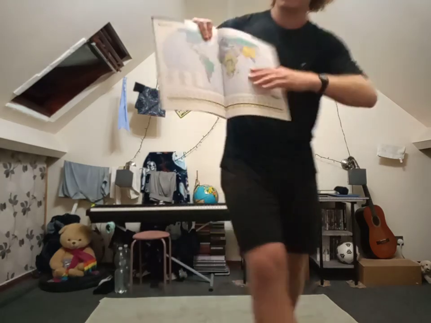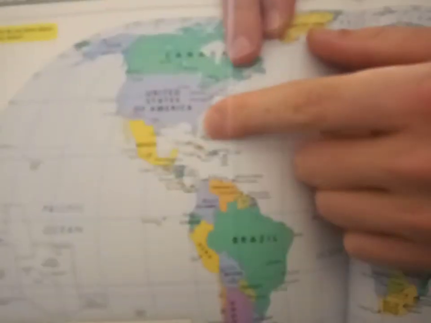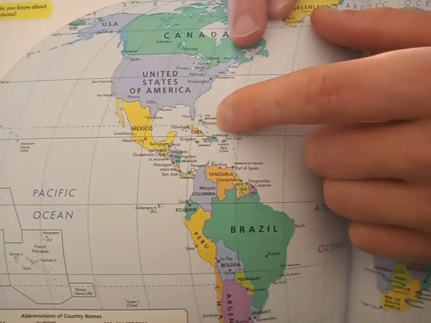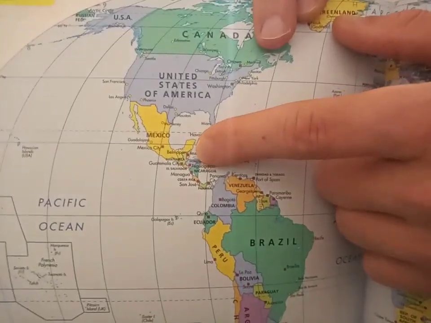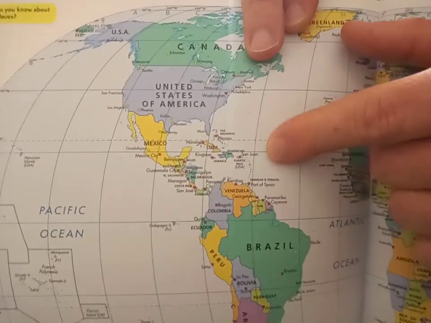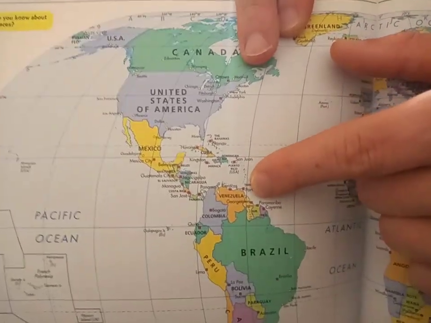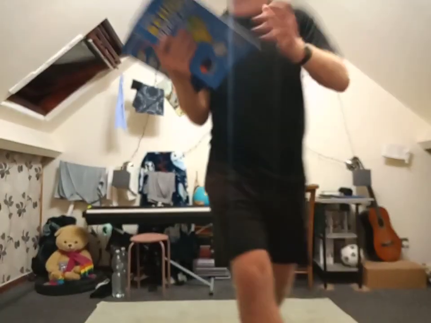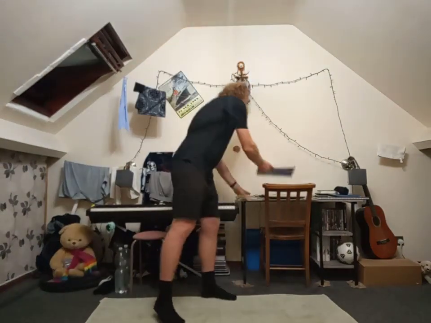The Bahamas, south of Florida. Florida is part of the United States. So Belize there, the Bahamas there, and Antigua, Barbuda, and Grenada. Okay, then let's look at what the next Commonwealth country will be.